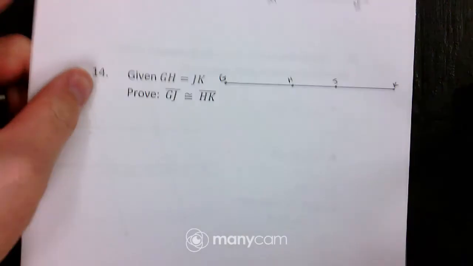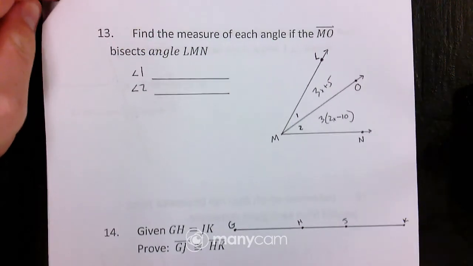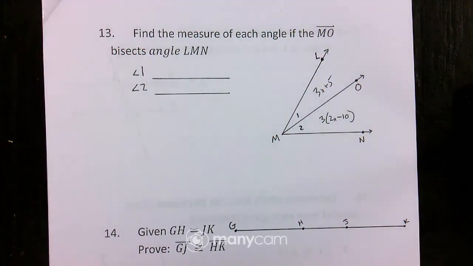Alright, easy page. That can give you guys a good chunk of points on the test. Alright. This one's not a proof, and it really doesn't require a lot of work. Okay? Let's just solve the equation. Because it doesn't say prove, I don't have to list out all my reasons.